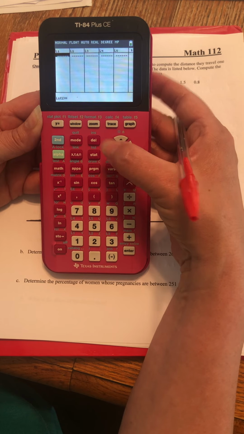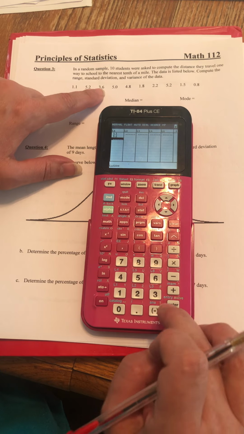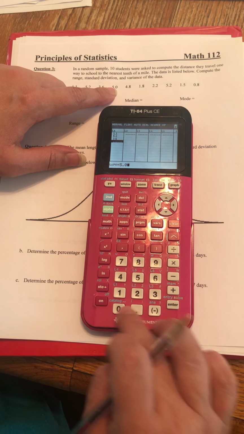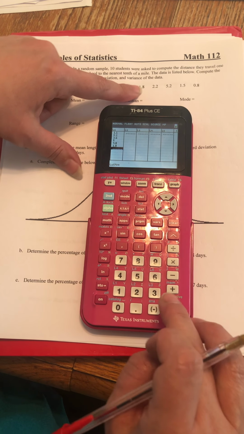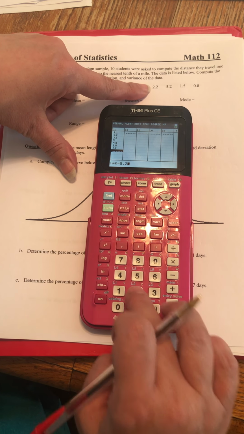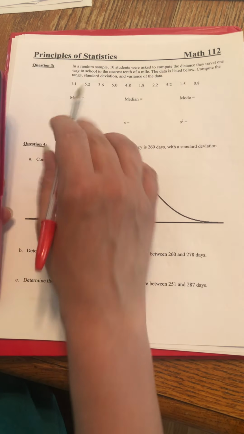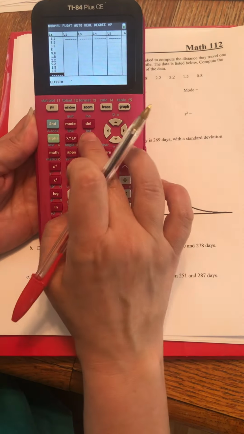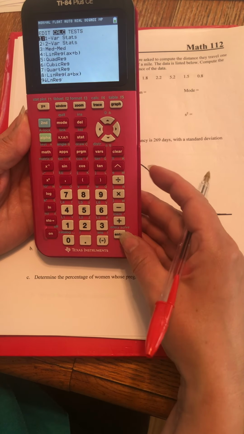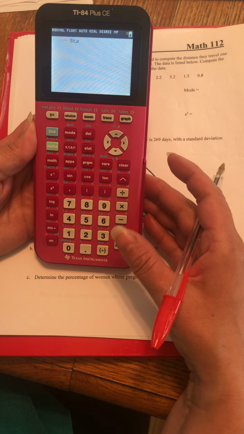Let's start over here in list 1. I got a 1.1, 5.2, 3.6, 5.0, 4.8, 1.8, 2.2, 5.2, 1.5, and 0.8. And I want to find the mean of that set of numbers. Give me 1 second to turn. Here we go. So if we go to stat over to calc, always hit 1-Var Stats. I'm using list 1 and I'm calculating.